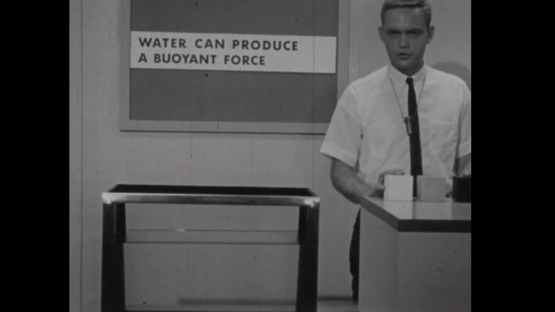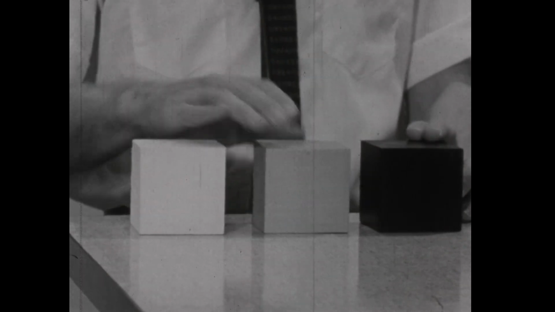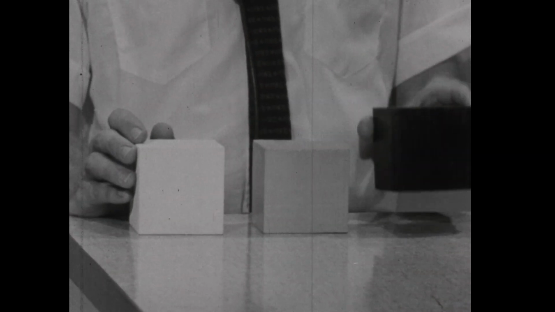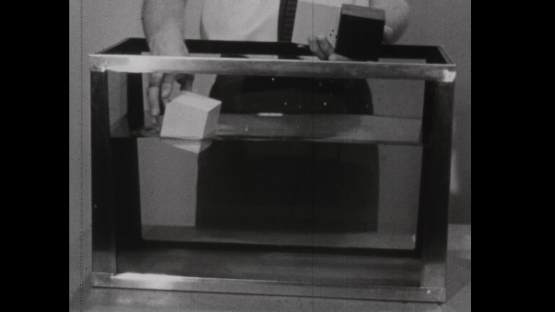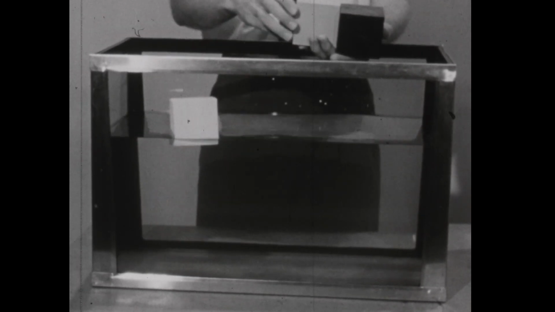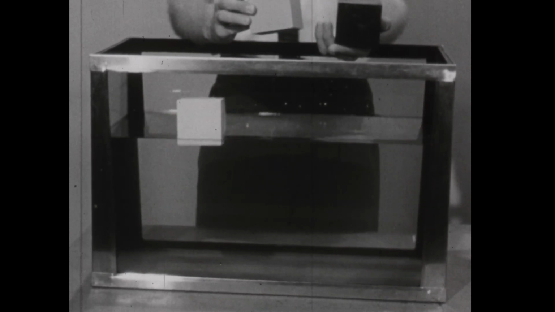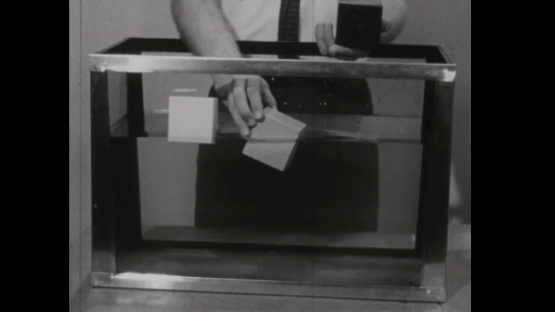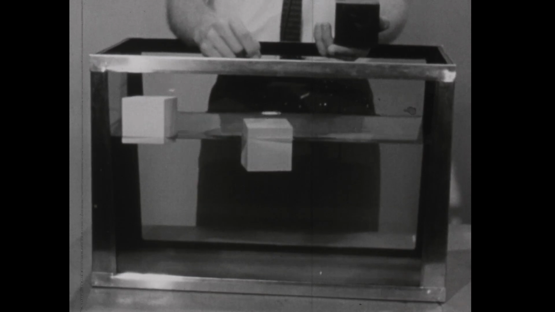Let's see how the buoyant force affects the 3 blocks we saw earlier. One is very light, one is a little heavier, and one is very heavy. This block is so light that it displaces very little water, a small amount equal to the small buoyant force that keeps it afloat. This block weighs about the same as all the water it can displace. Will it sink or float? It barely floats. Its weight is just about equal to the buoyant force acting on it.